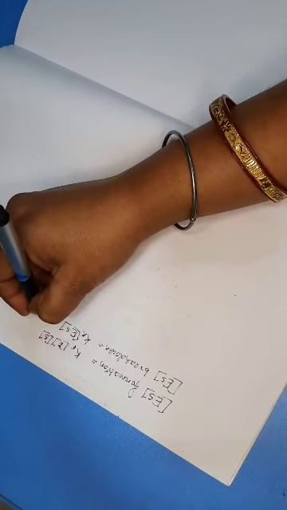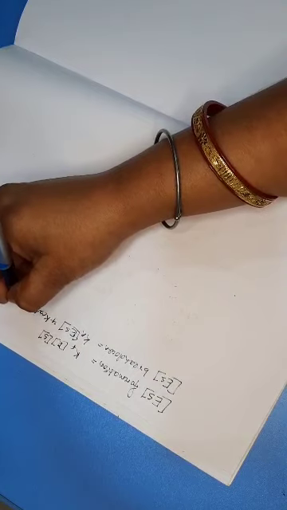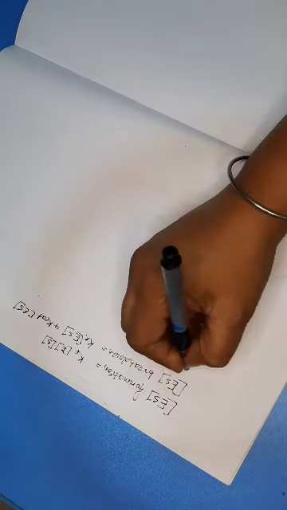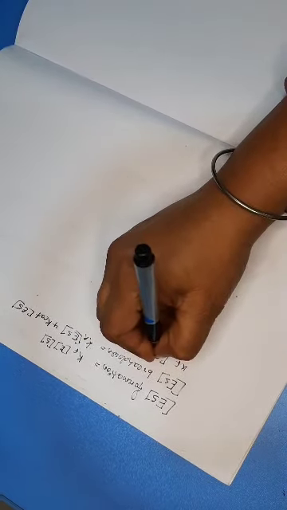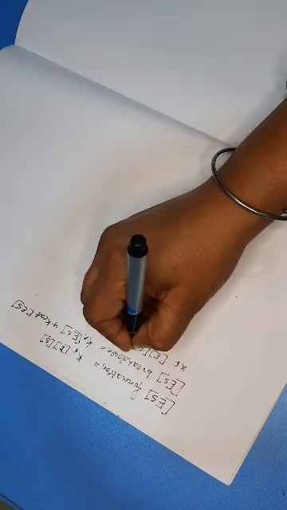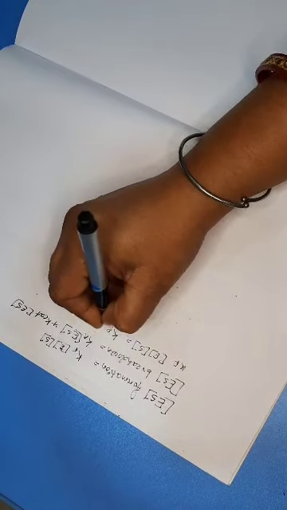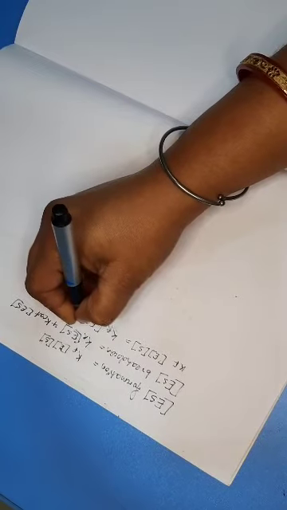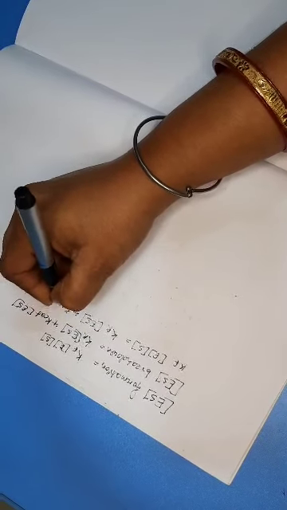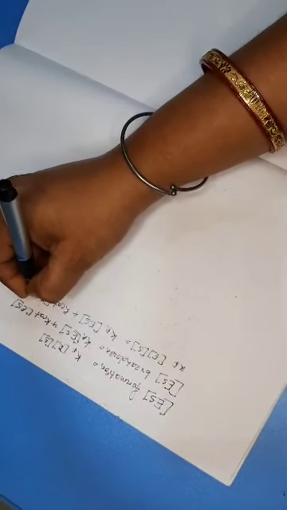plus Kcat into enzyme substrate complex, because previously I had told you that rate of formation is equal to rate of breakdown. So I can write that Kf into enzyme into substrate is equal to Kr into enzyme substrate complex plus Kcat into enzyme substrate complex.